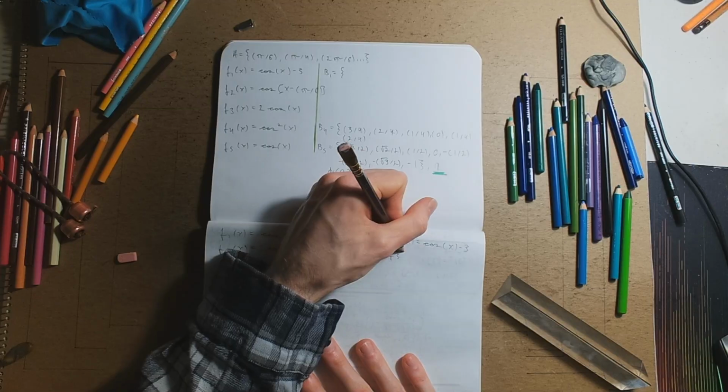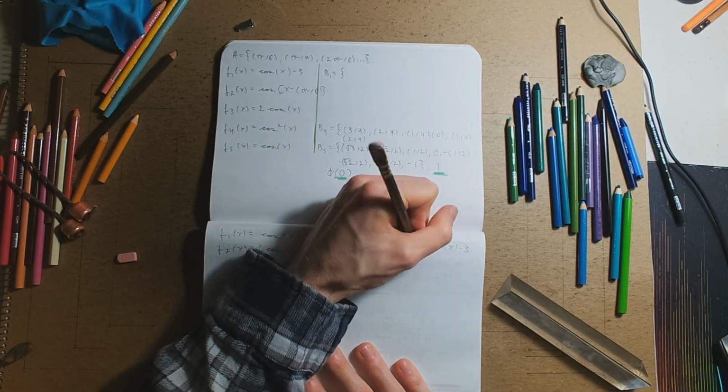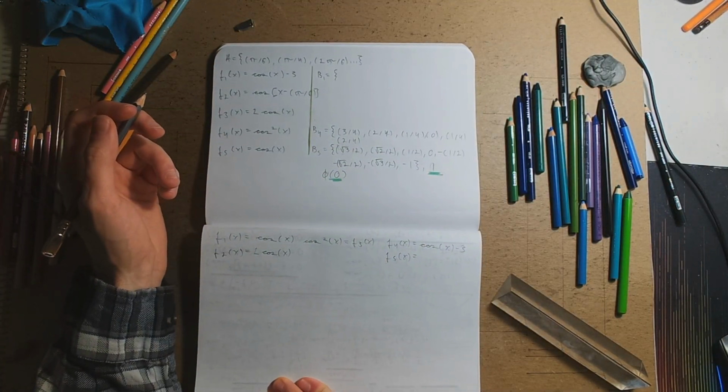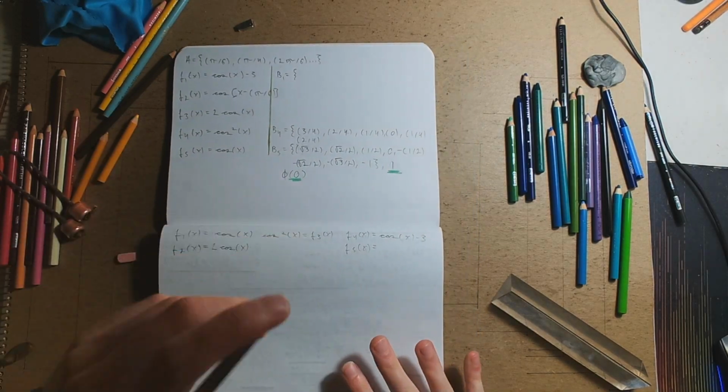And f5 of x is equal to the cosine of x minus pi sixth.